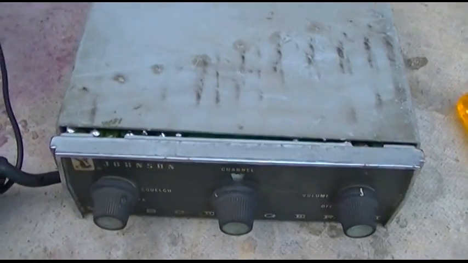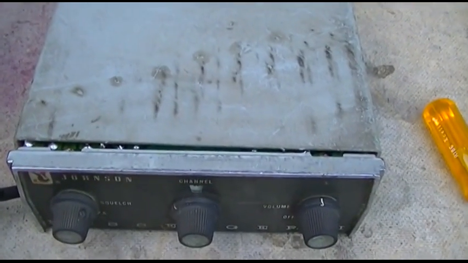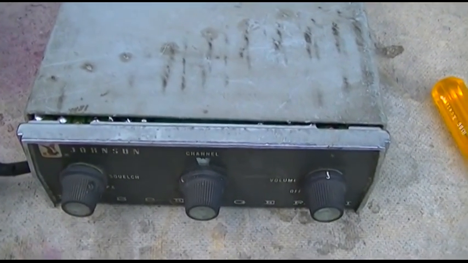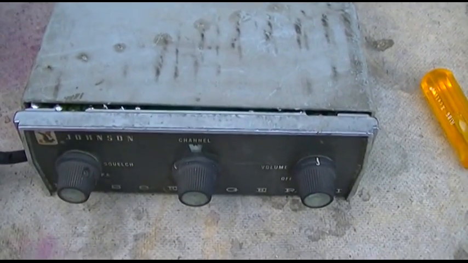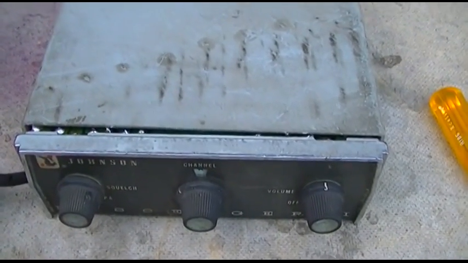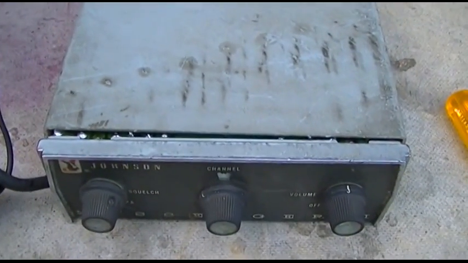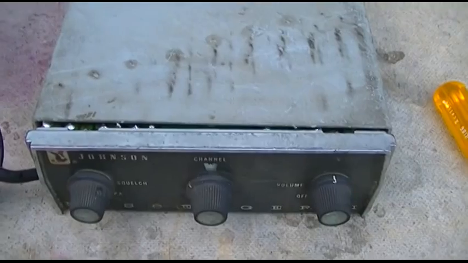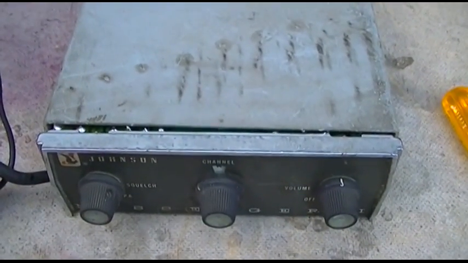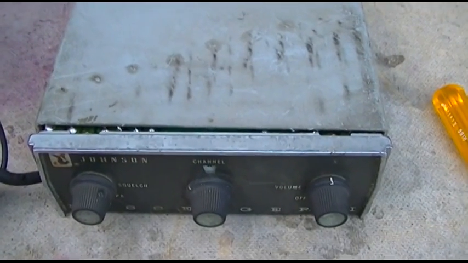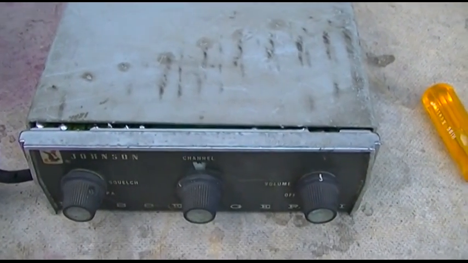I had a friend request some kind of basic tutorial videos, and this is a question that's come up a few times recently, and I thought maybe I'd attempt to hit it using this old CB radio. The question is, my X is blowing the fuse and I don't know what's causing it, or my old TV is causing the rectifier to glow blue and melt down. I don't know what's causing it.